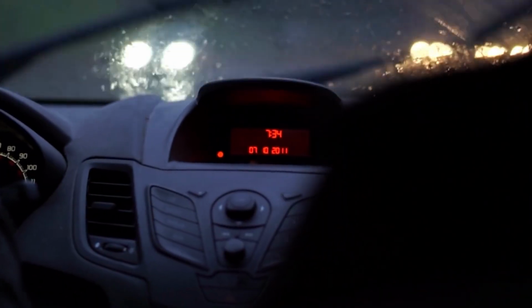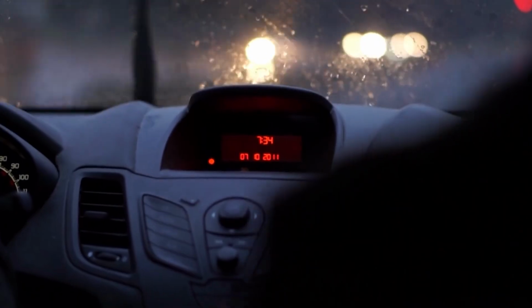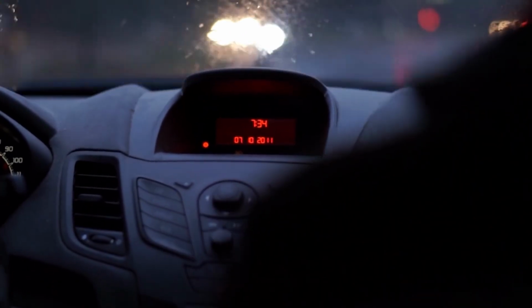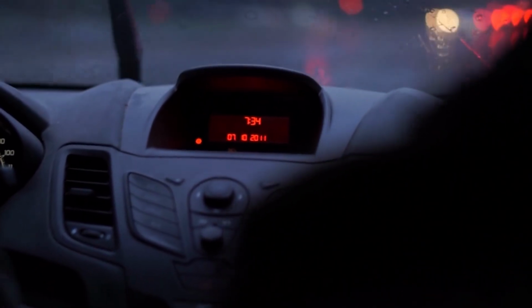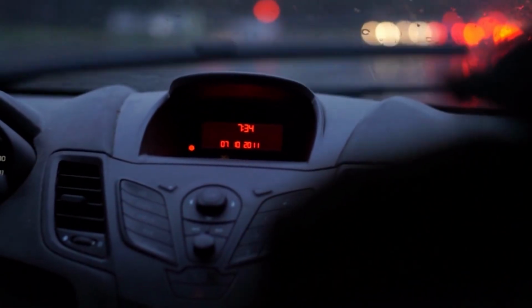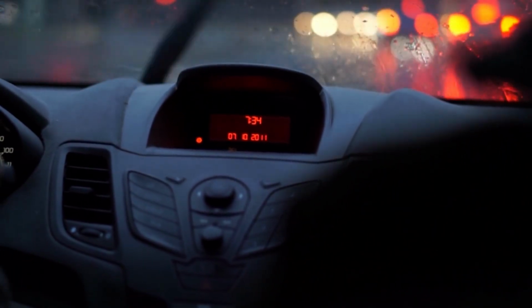Here's a practical habit. When a warning appears, note the conditions. Was it raining? Was the car recently washed? Was it extremely cold or hot? Many warnings are environmental, not mechanical.